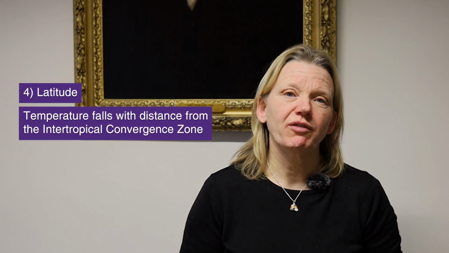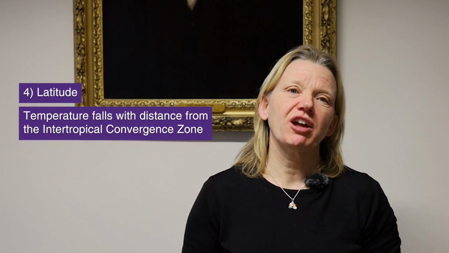Locally, land and sea breezes can also have an effect. We'll cover those in a later film. Temperature also falls with distance from the intertropical convergence zone. In the winter, this is more pronounced than in the summer because of the extremely cold temperatures that can be reached in the polar regions.